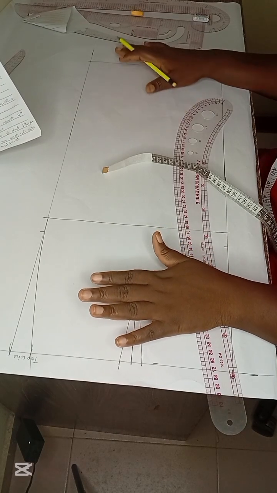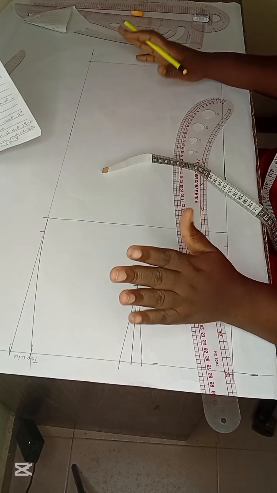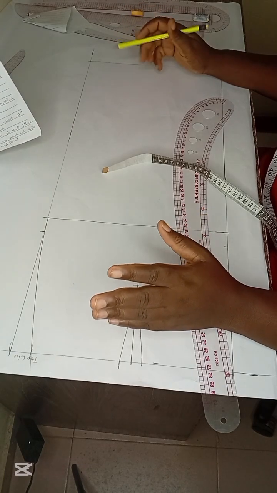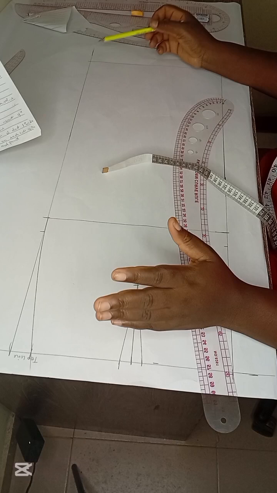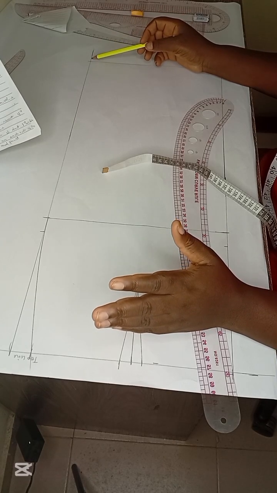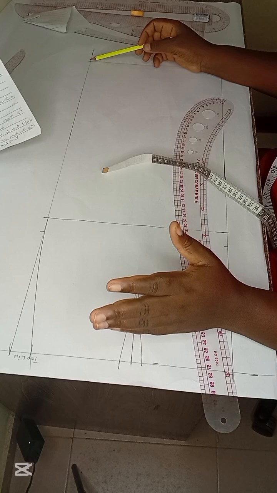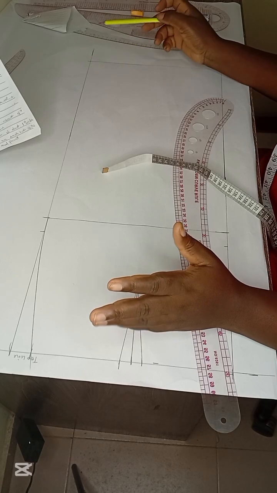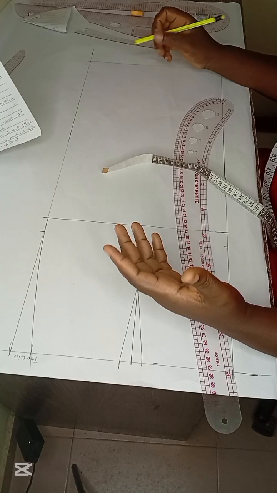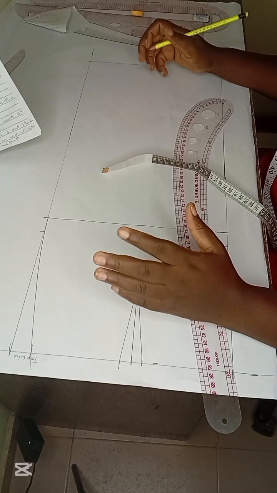For my short skirt, I want it to be a little bit pencil. So at the hem, I'm going to move in from the hip at the side seam by 1 inch, and you can also decide to use 1.5.